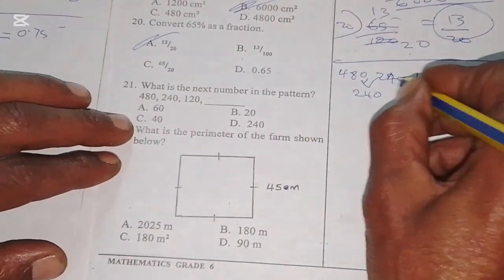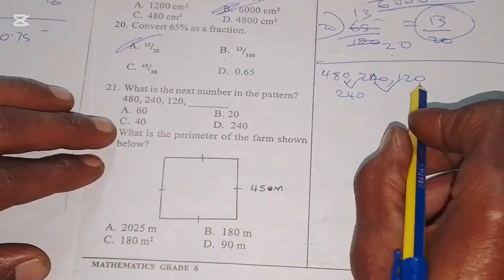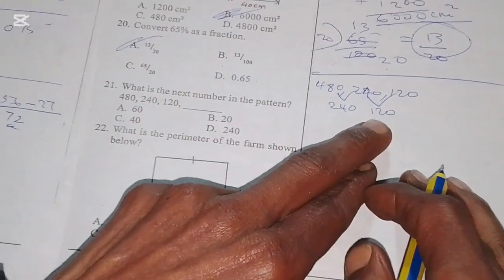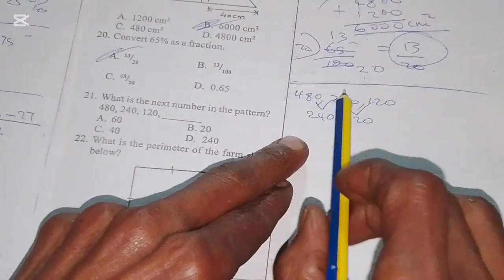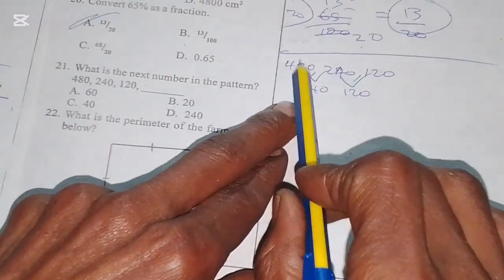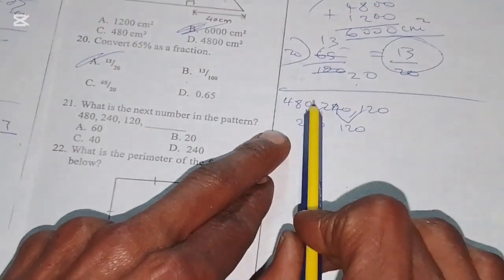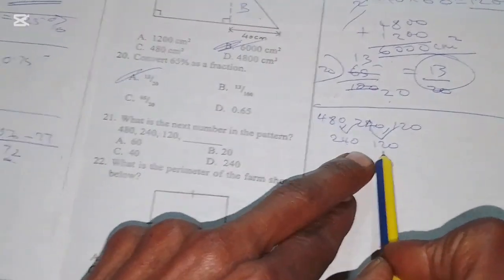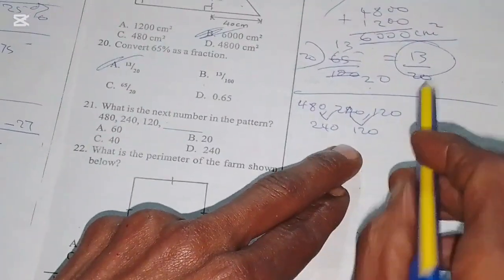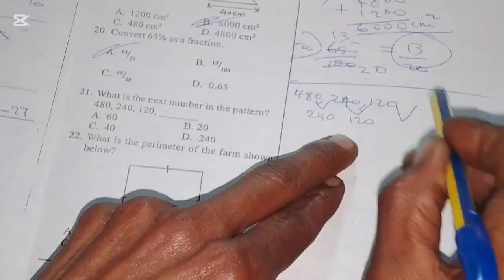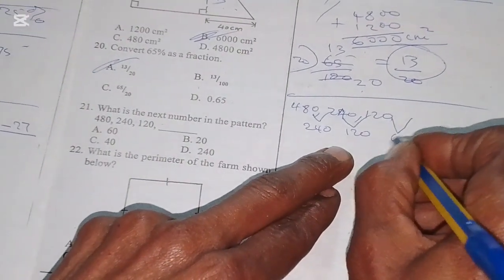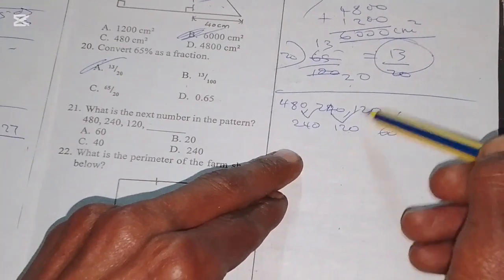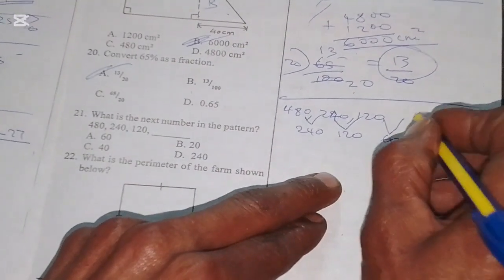What about 240 minus 120? This is 120. It shows that what is being subtracted is half of what was there before. So 240 is half of 480, 120 is half of 240. So here we subtract half of 120, which is 60. 120 minus 60 is 60.